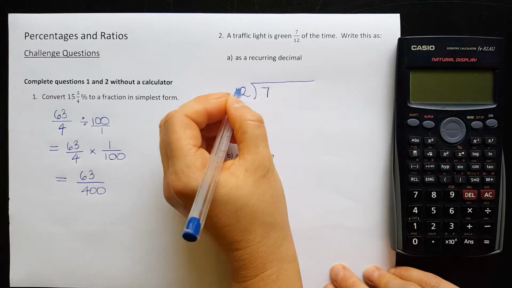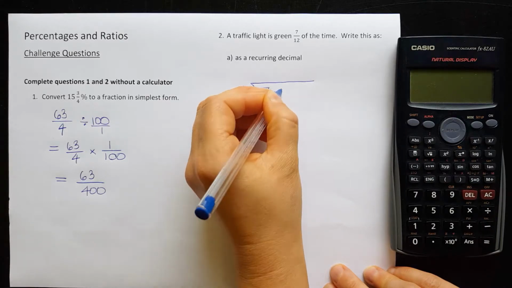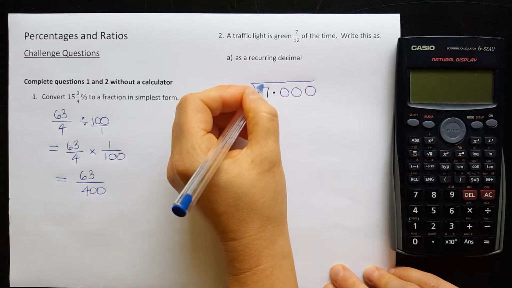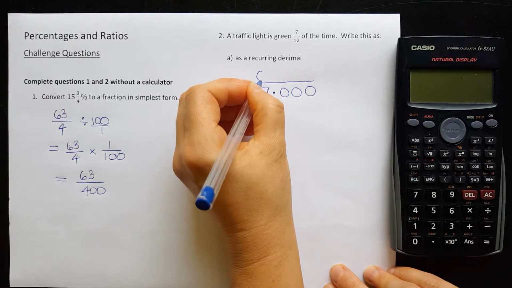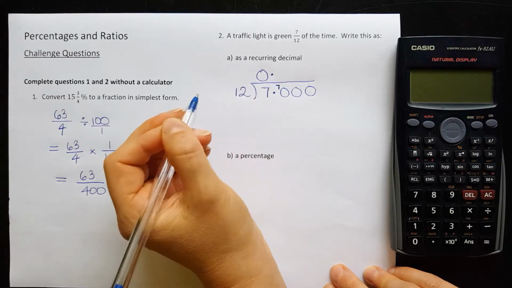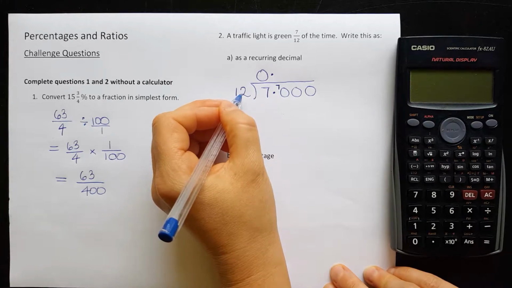So 7 divided by 12 we can't actually do. So we're going to put a decimal point down here and we're going to put down a few zeros. 7 divided by 12 is nothing, which leaves a remainder of 7. So now we have 70. 70 divided by 12.